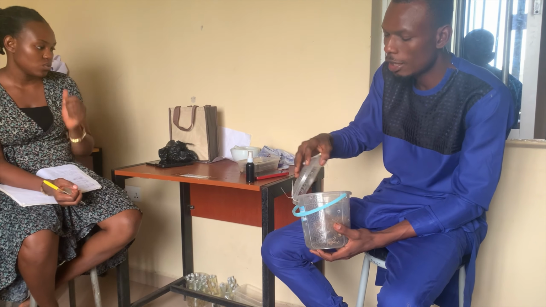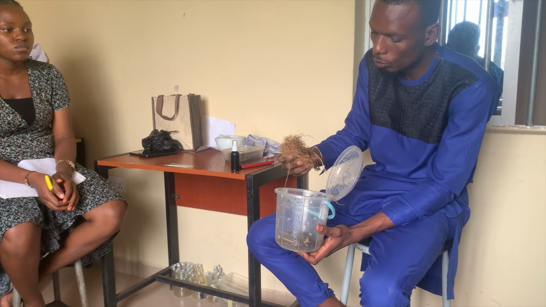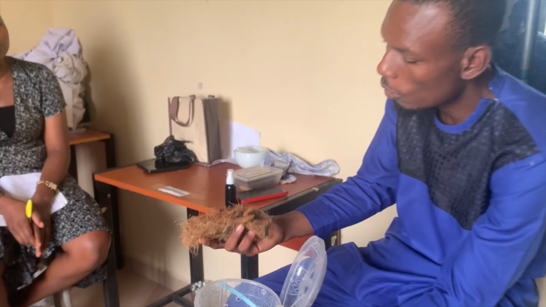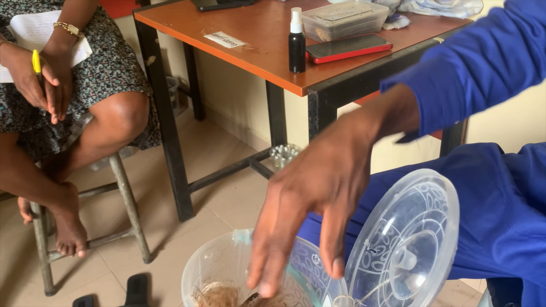Okay, this coconut husk from the back of the coconut. Yes, they are the ones that did it this way, the rough ones. The ones that want to turn to weevil are the ones that did it like this. They use it to wrap them, and they will wrap themselves.